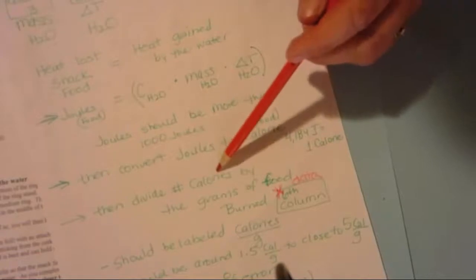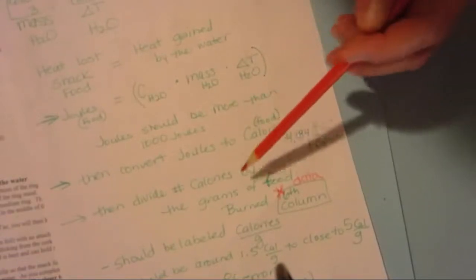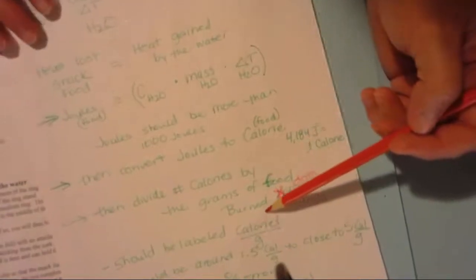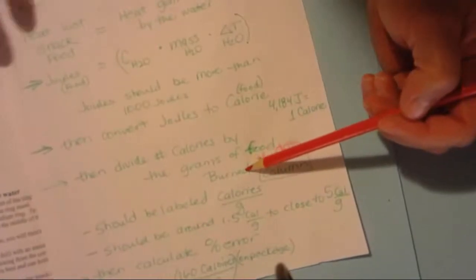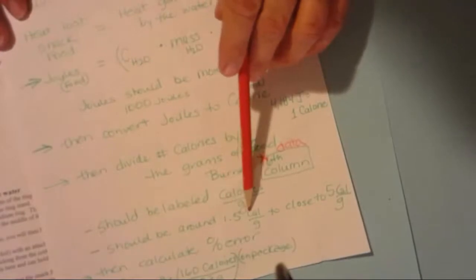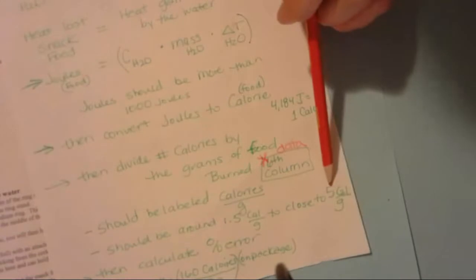You're going to take the joules you had, convert to calories, big C calories, and divide it by the food that did burn. It's going to give you a unit of calories per gram. Okay? And this answer should be somewhere between 1.5 calories per gram to close to maybe 5 calories per gram.